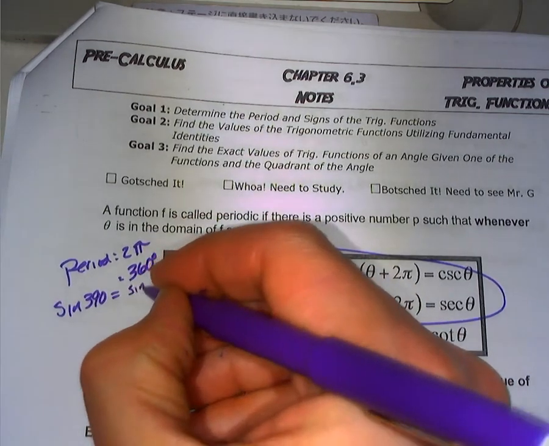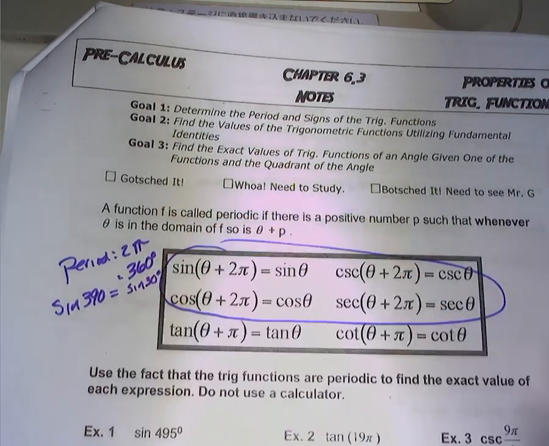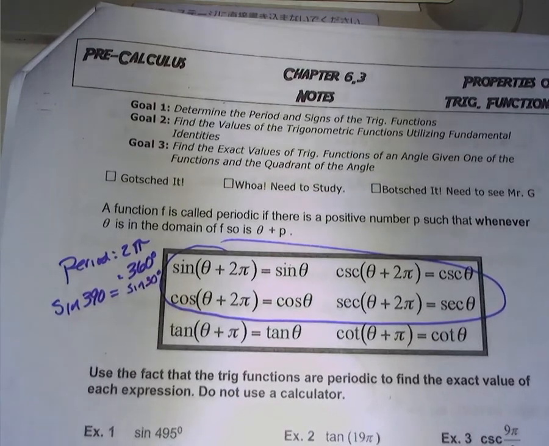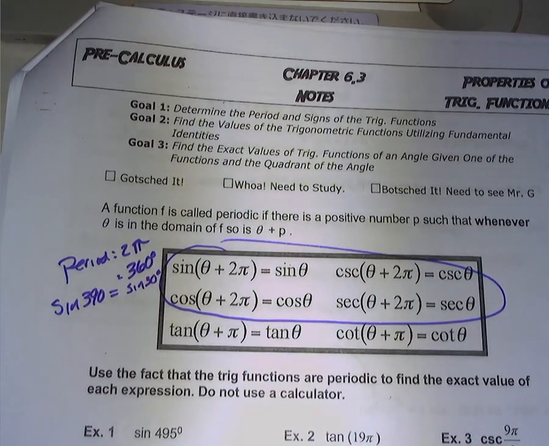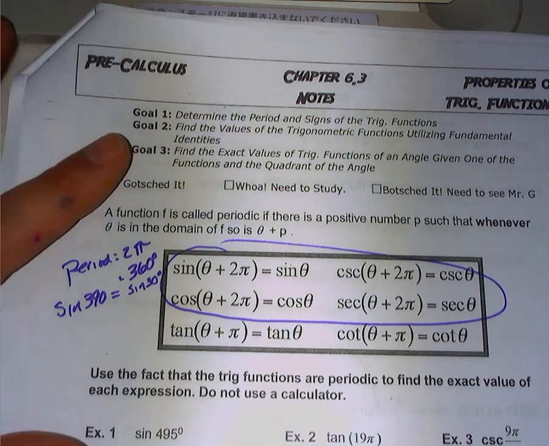Subtract 360. So if I want to find the sine of 390, subtract 360 from that. That's a big angle, so just subtract 1 revolution around, or 360 degrees, and now I'm at sine of 30, and that's an angle I'm familiar with. We've seen a few of those, but now we're talking about it one more time.